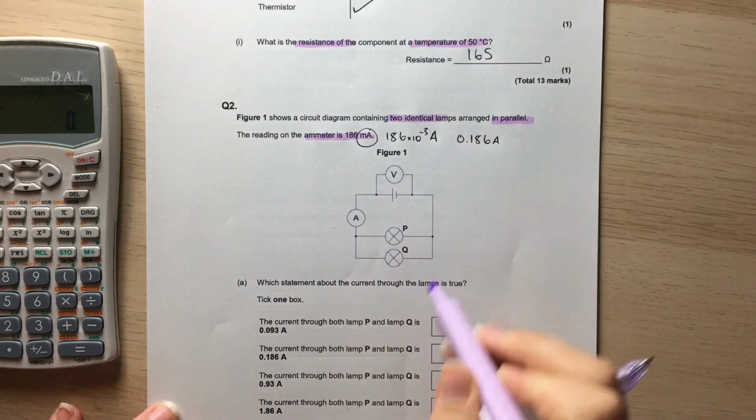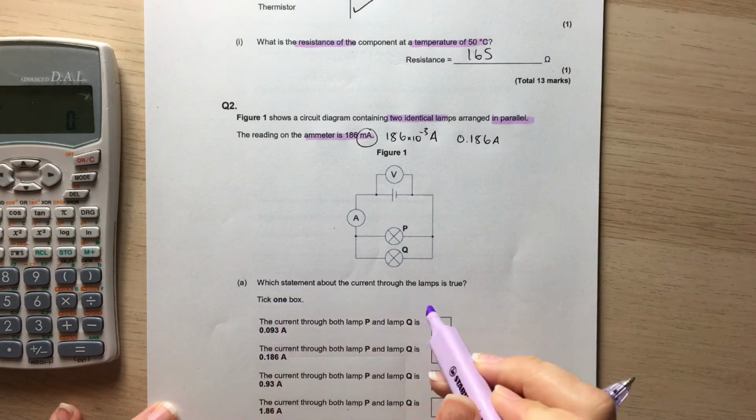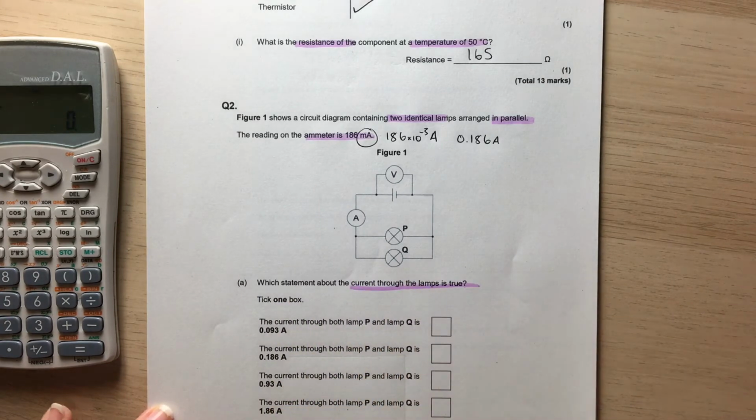So we've got this diagram. Which statement about the current through the lamps is true? The current through both lamp P and Q is 0.093 amps. The current through both lamp P and Q is 0.186 amps. The current through P and Q is 0.93. Current through P and Q is 1.86.